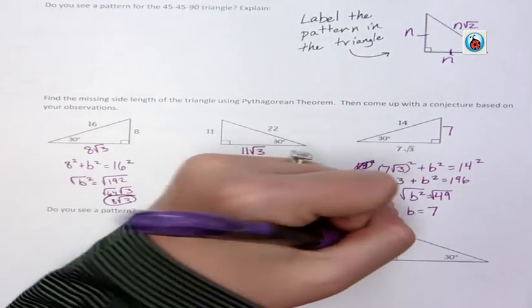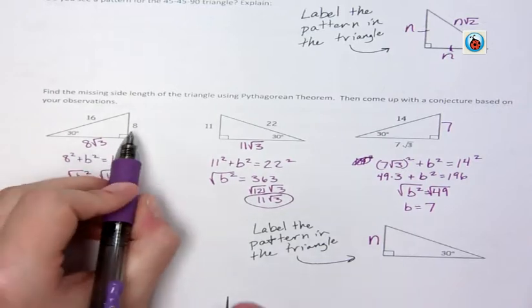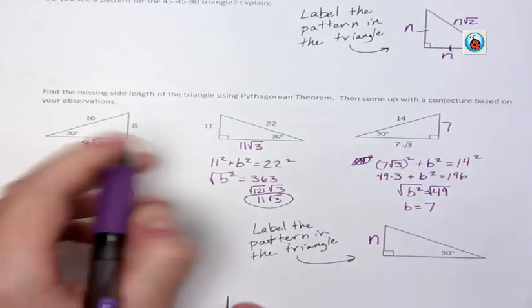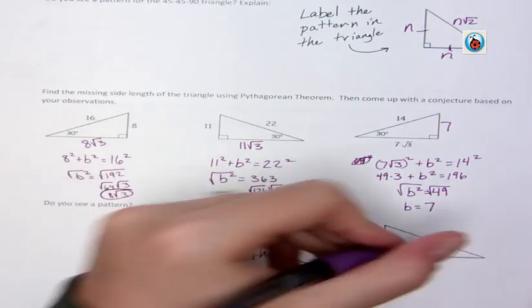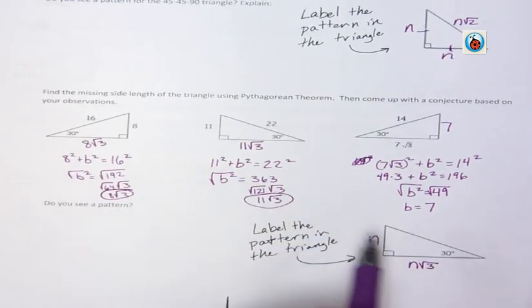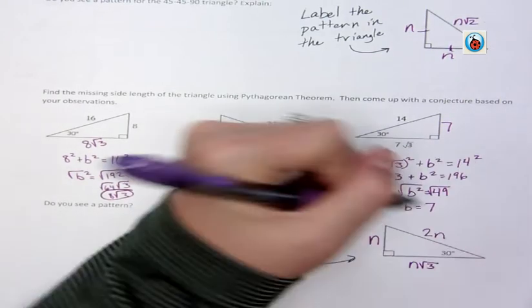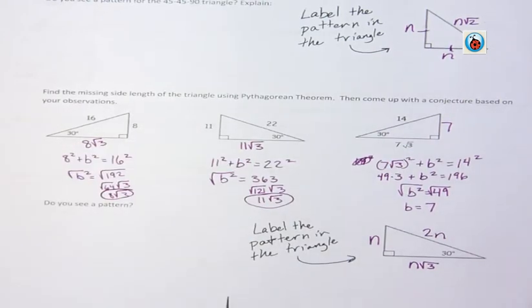So if we are labeling this, we're going to call the short leg n. And then look at the change from here to here. It's that same number, but then you multiply it by the square root of 3. So that becomes n root 3. And then the hypotenuse is twice as large as your number, so 2n. And this happens every single time.